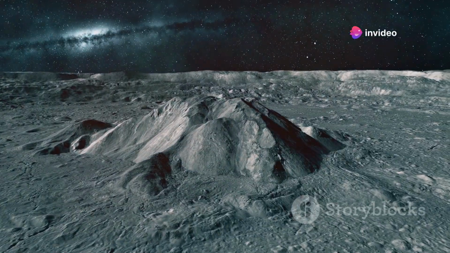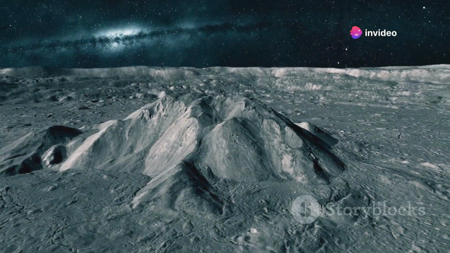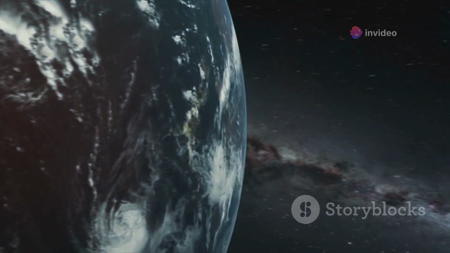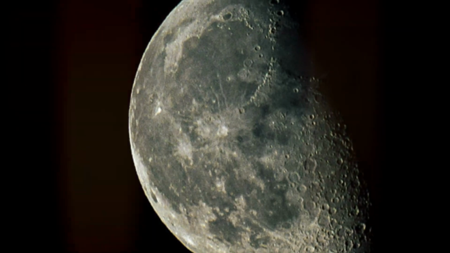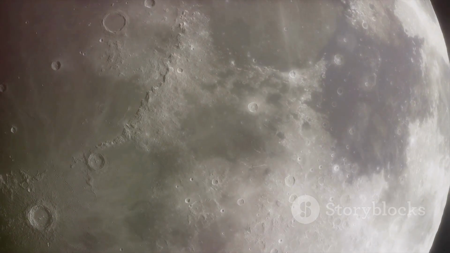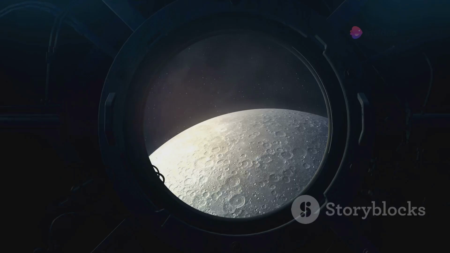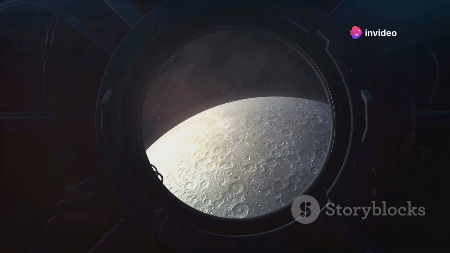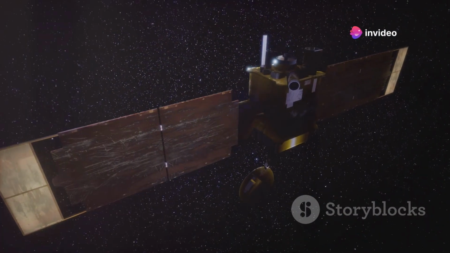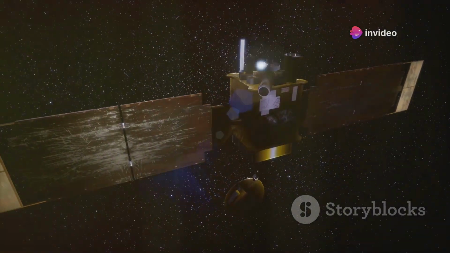Section 10. Astronomical impacts. Observing a changed universe. Let's zoom out and consider the bigger picture. The moon isn't just important for life on Earth, it's also crucial for our understanding of the universe. Astronomers use the moon as a reference point for many observations. Without it, we'd need to develop new methods for measuring distances in space.